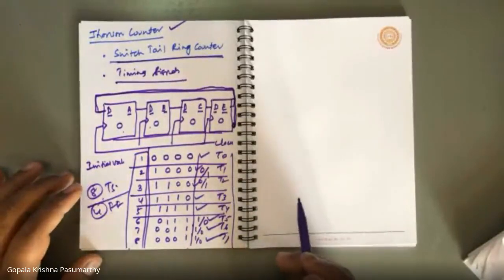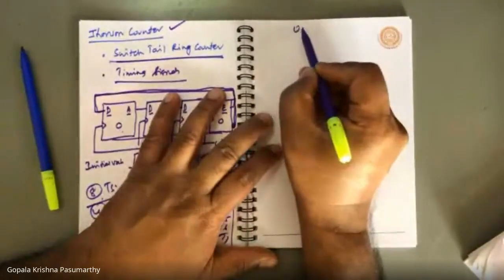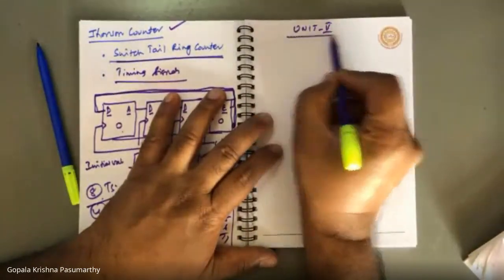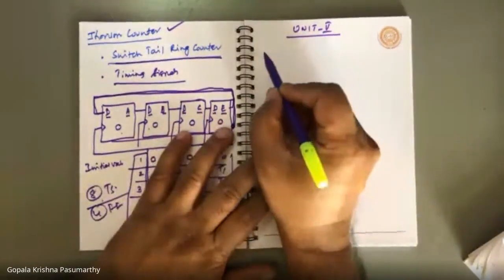This is the end of 4th unit. So by this 4th unit is over. Now let us move to the most important unit and very easy to score marks in examination. That is called unit 5.